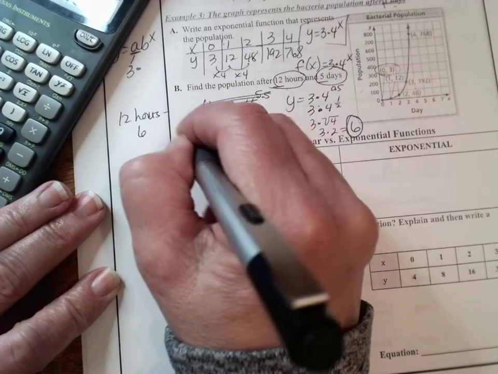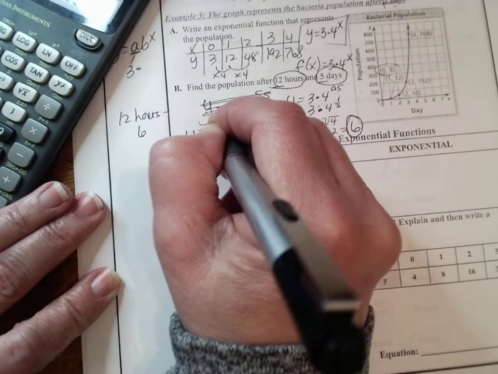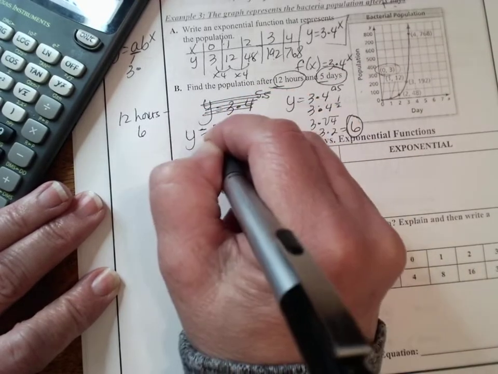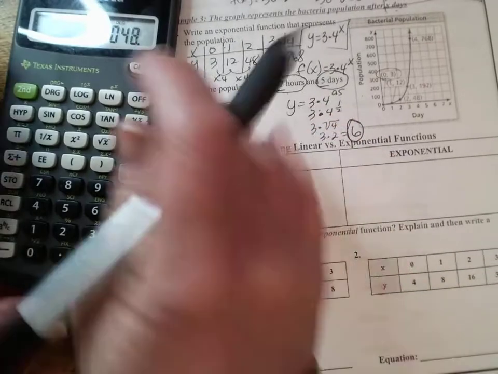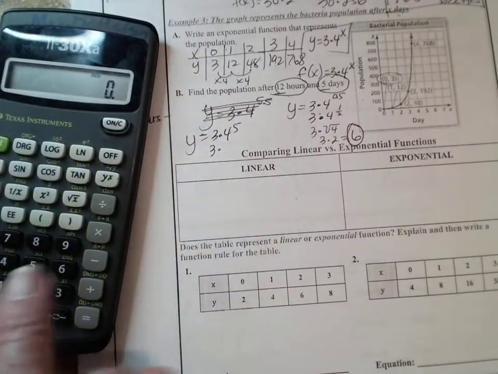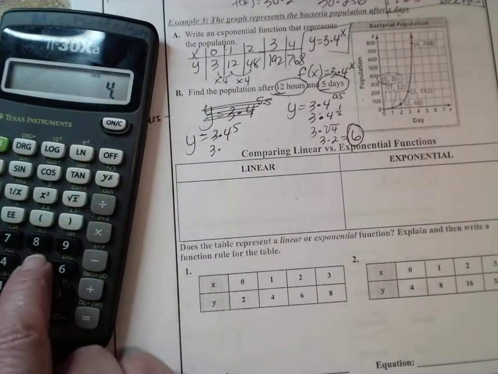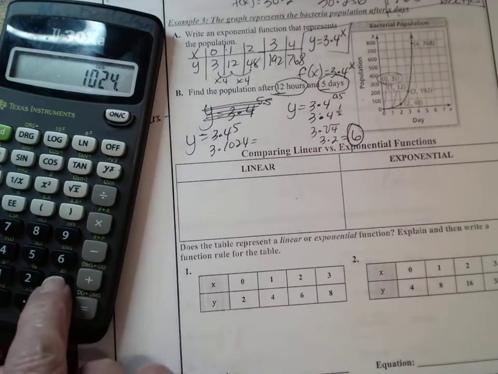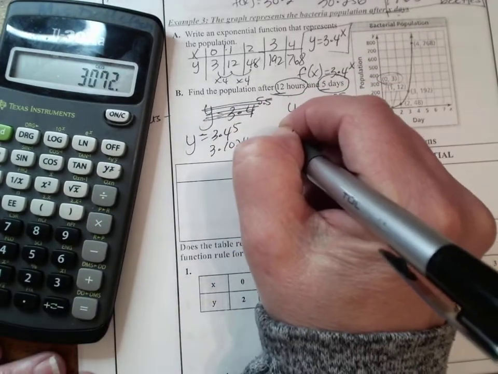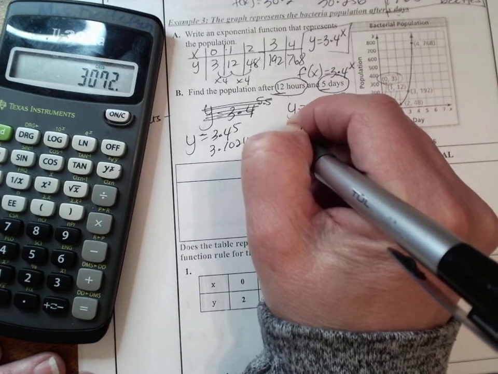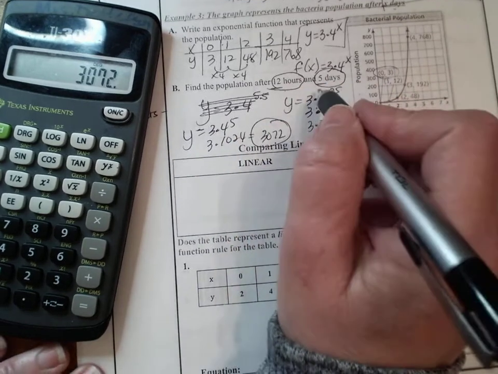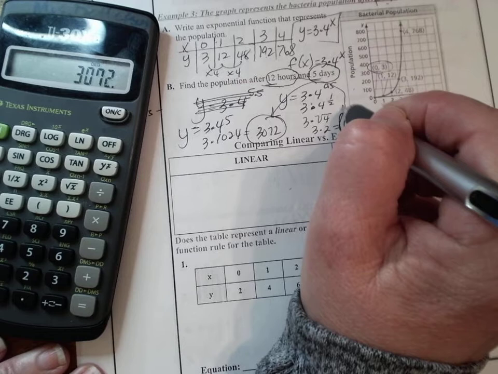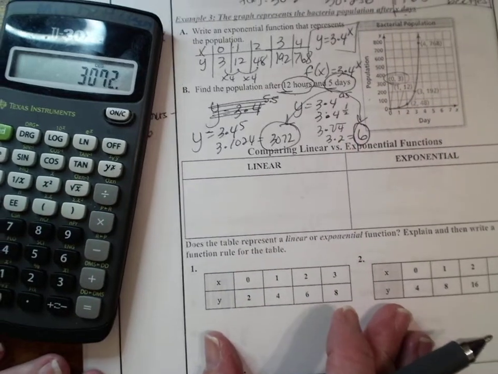Now 5 days, 3 times 4 to the 5th. Now 4 to the 5th is like 16 times 16, so you can do 4 to the 5th. It's 1024 times 3 is 3072. That's right. So 5 days, 3072, 12 hours, it's just 6.